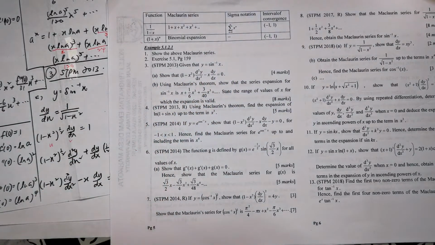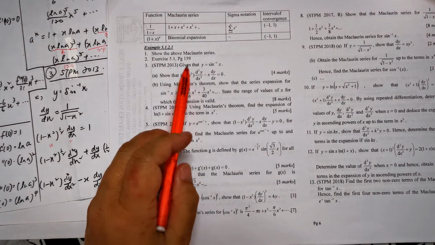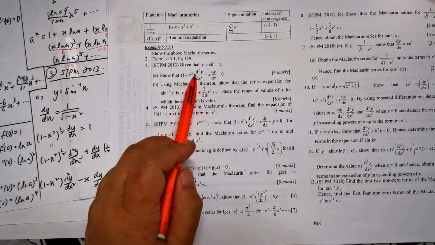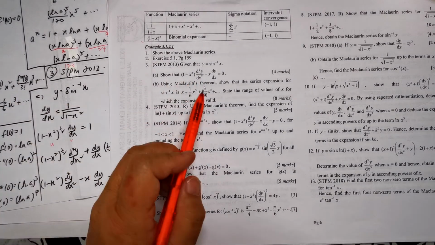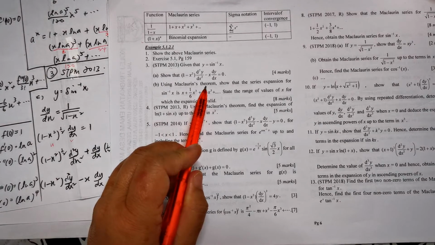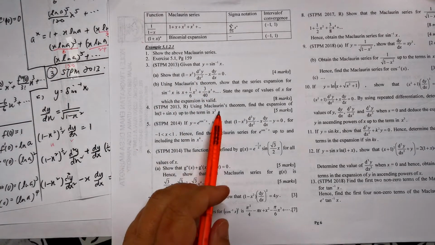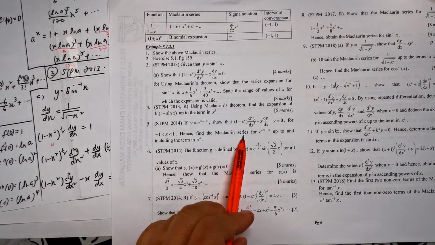So you see that in STPM questions, they like to ask you to do this part first. When they ask you to show this one, you know that you have to do the second derivative. The next step, definitely you have to use Maclaurin's theorem to find the series. Hence, find the Maclaurin series.